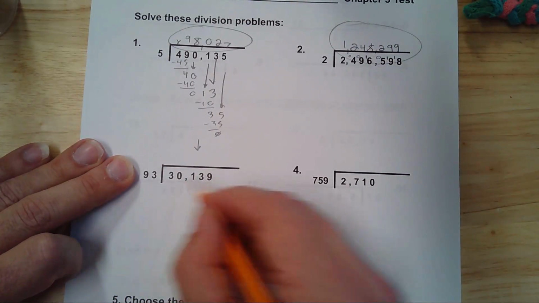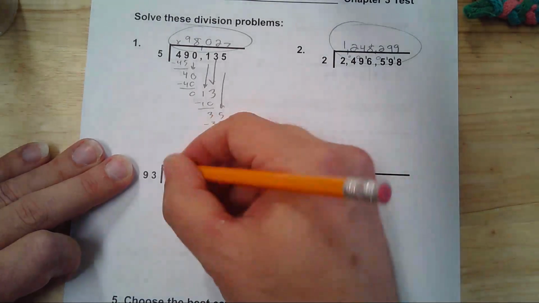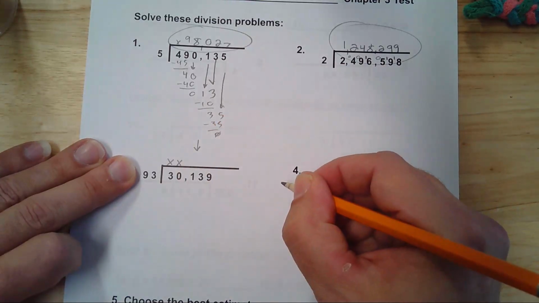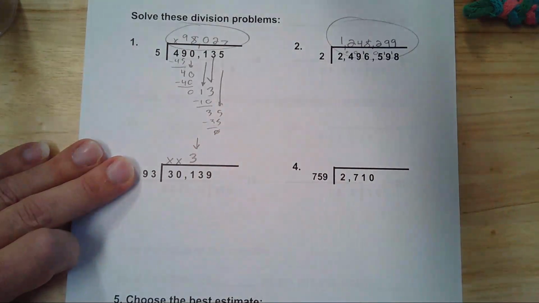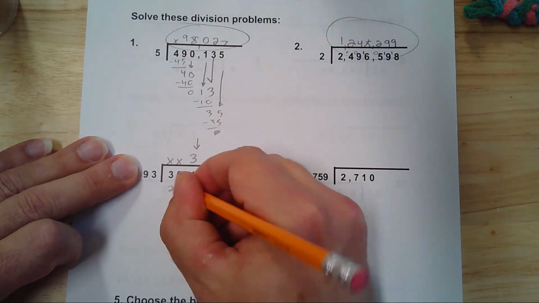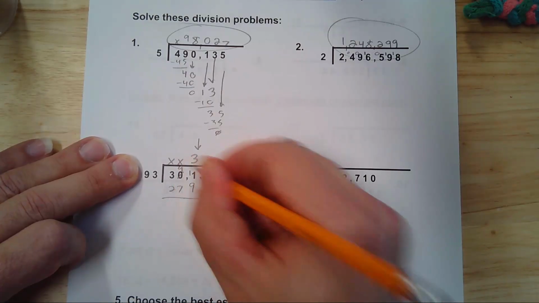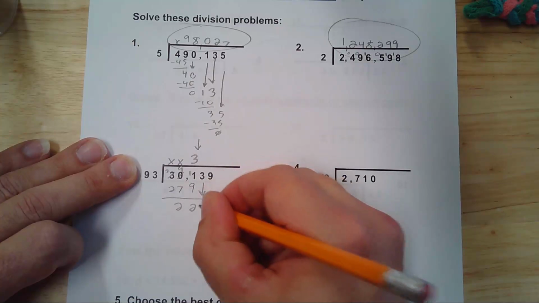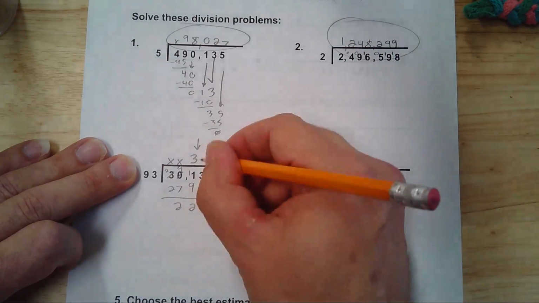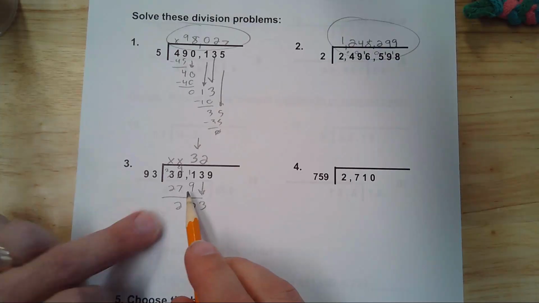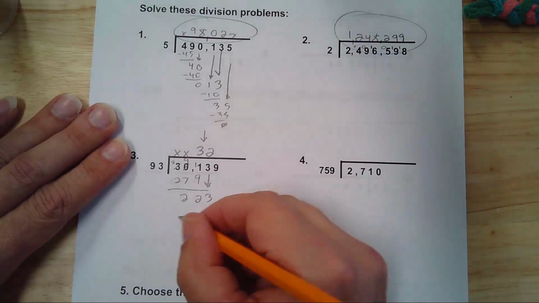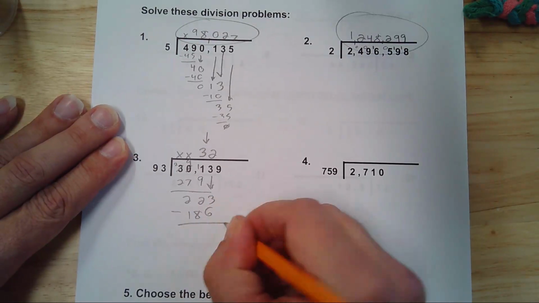90 times 3 is 270. I got 301. 93 doesn't go into 3. It doesn't go into 30. I'm starting in the hundreds column. 93 goes into 301. 3 seems reasonable. 3 times 9 is 27, 3 times 3 is 9, 279, minus is 22. Drop the 3. 2 seems like a reasonable number. We already know what 93 times 3 is. It's 279. That's obviously not going to work.